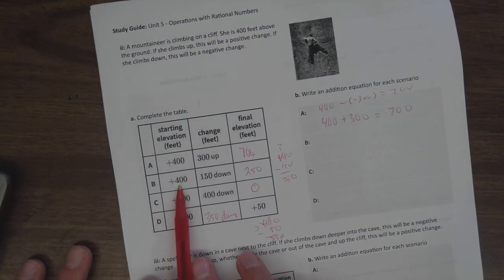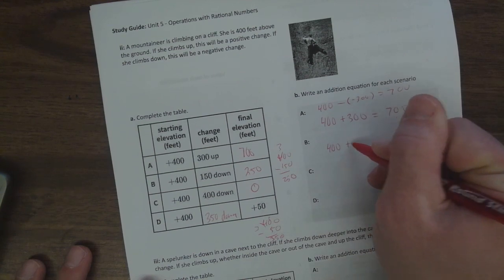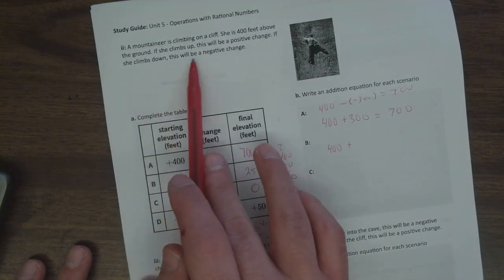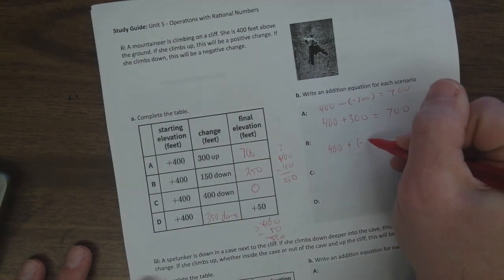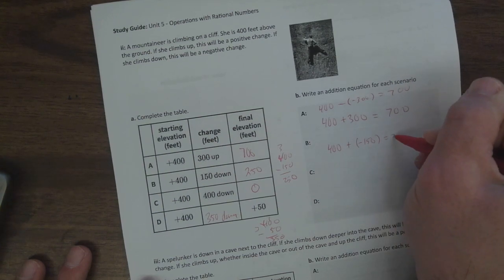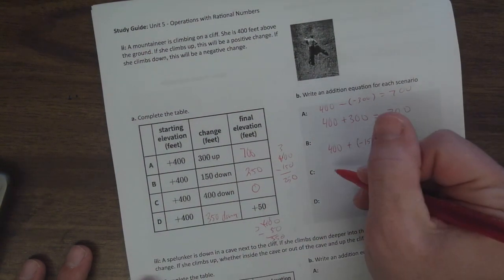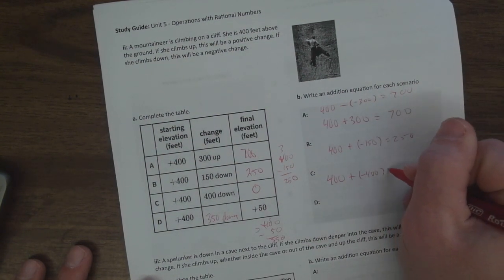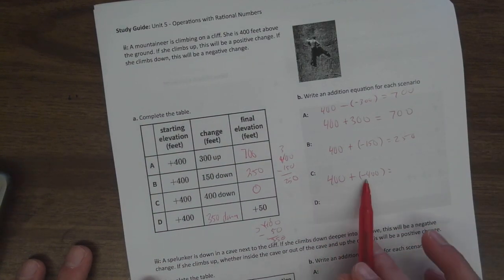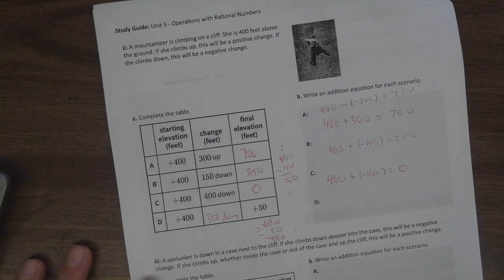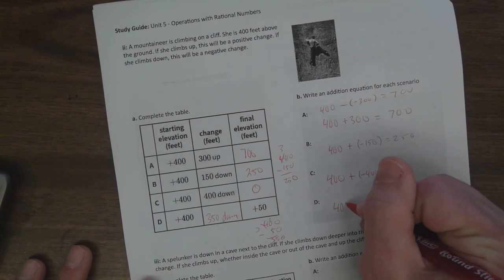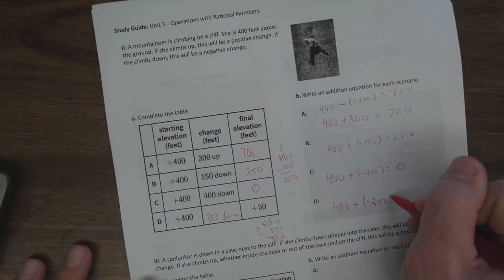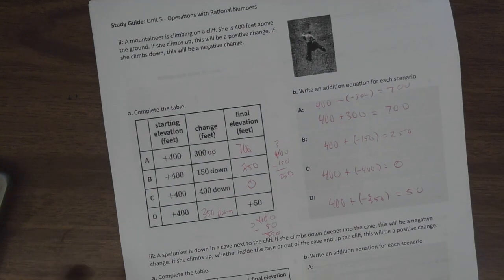And so going down to part B, okay, we start at 400 plus how much we went down. And remember, if you climb down, that will be a negative change. So this would be negative 150, which is equal to 250. Part C, you have 400 plus going 400 down, which is negative. And so we can see these are additive inverses because they're opposites, and that just equals 0. Finally, part D, 400 plus 350 feet down is still negative, so that's negative 350, which is equal to 50.